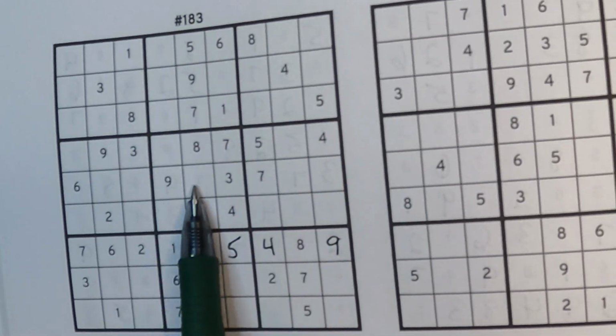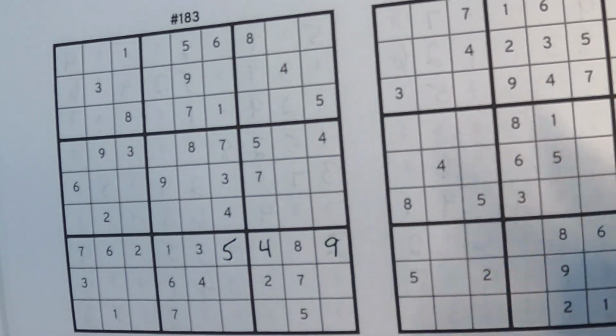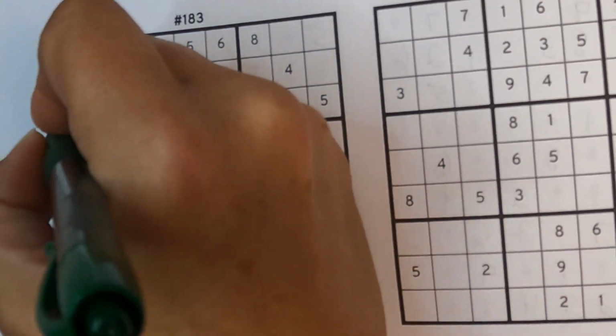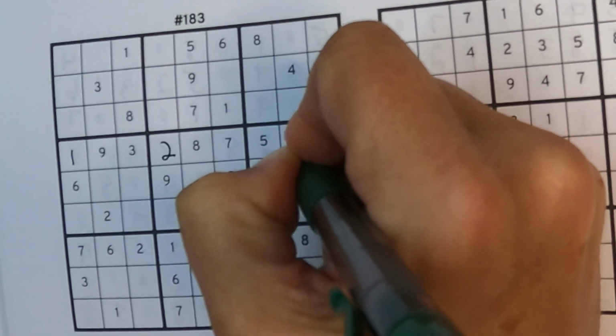For this row, we're missing 1, 2, and 6. We've got 1 and 6 here, so this is our 2. 6 here, so 1, 6.